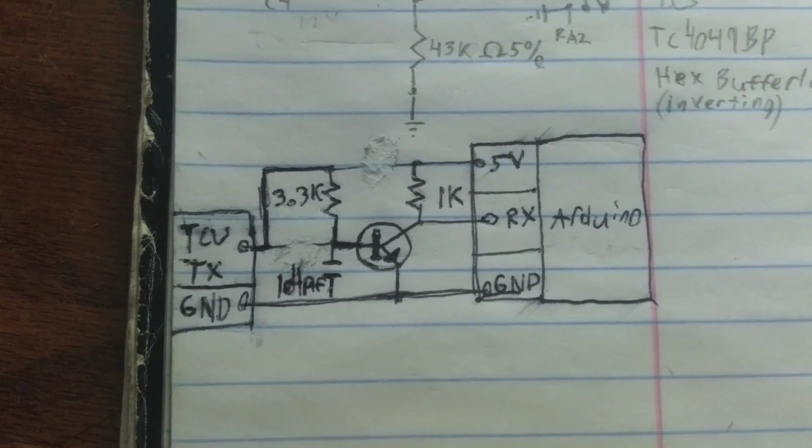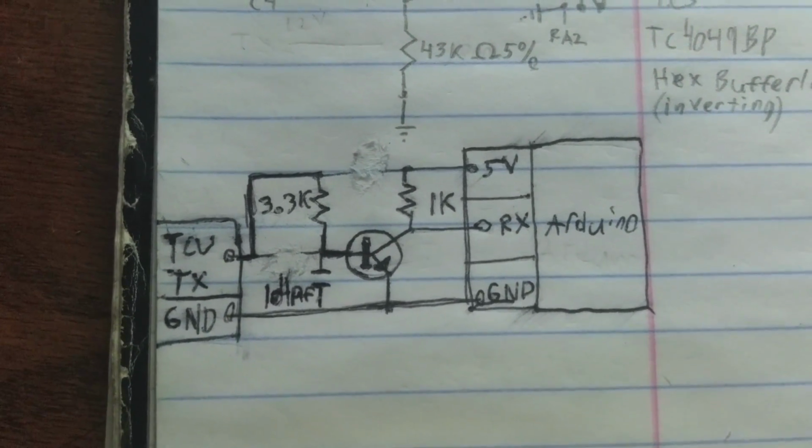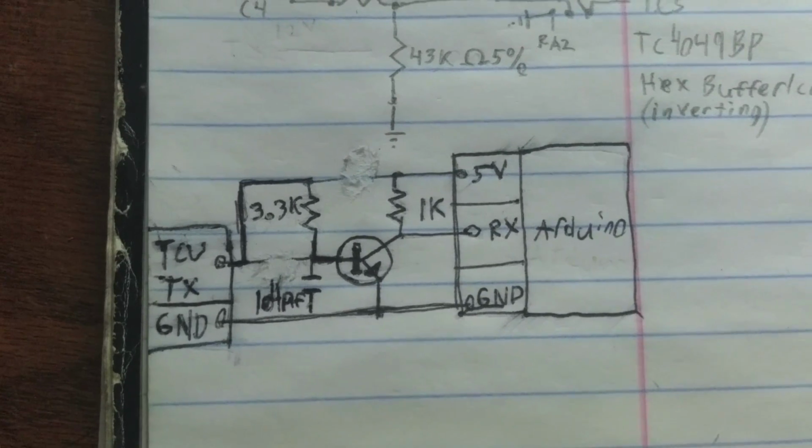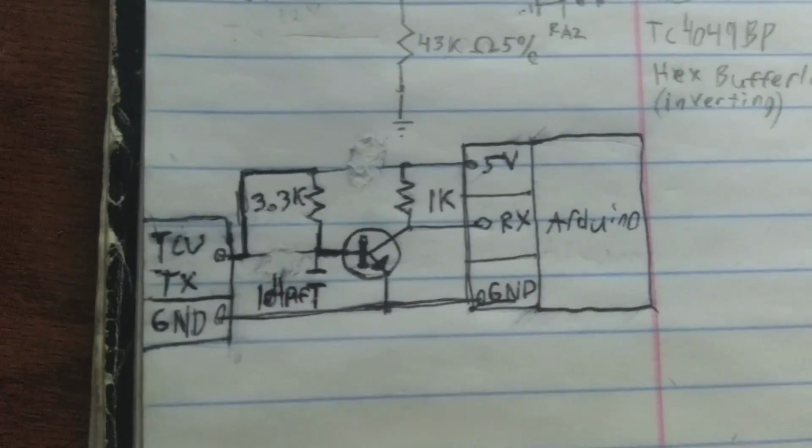So if any of you people out there know how to actually make proper circuits and shit like that, let me know. Or if you get any ideas, I need a little bit of help here. But that's kind of what I got, and it kind of works, so, yeah.